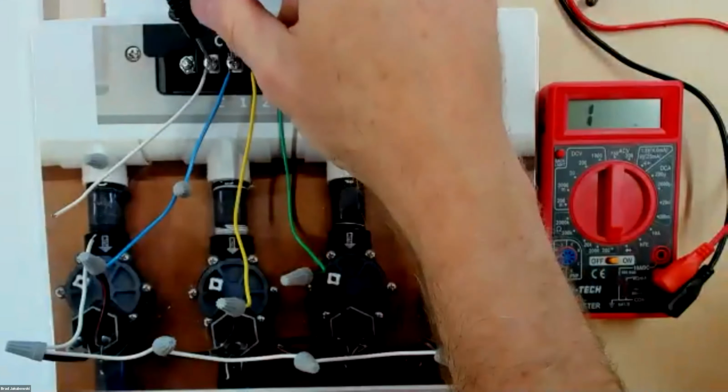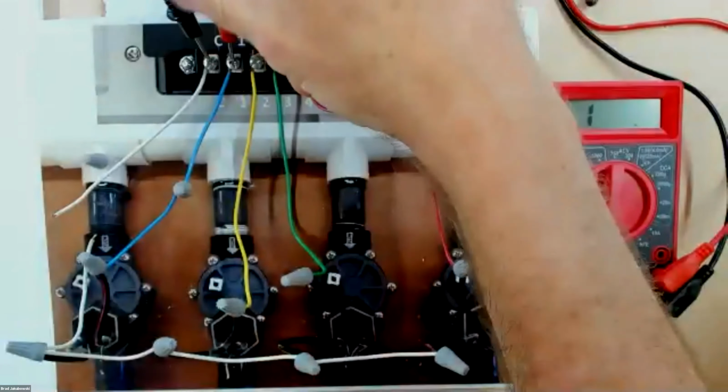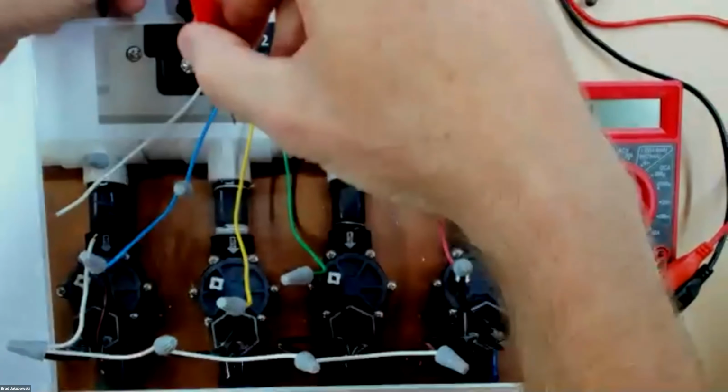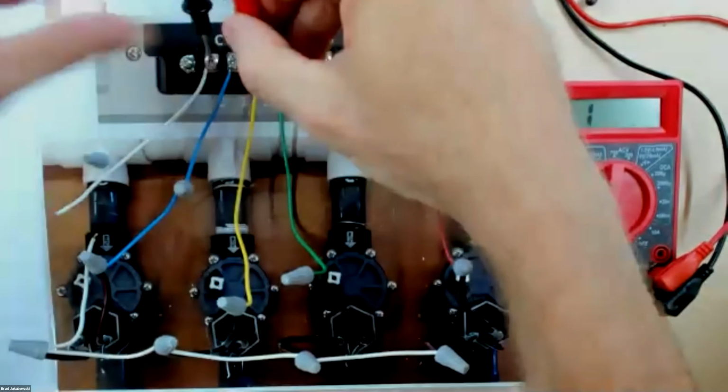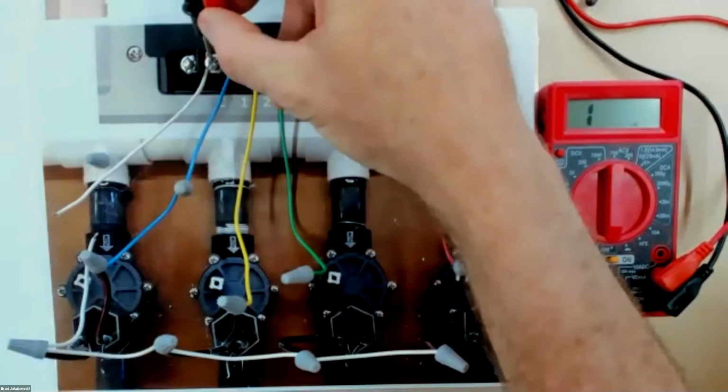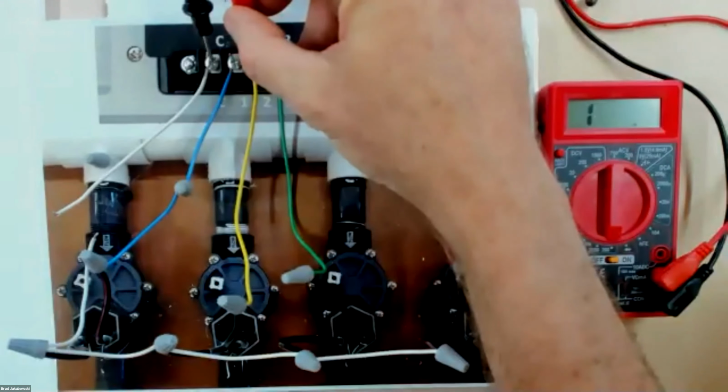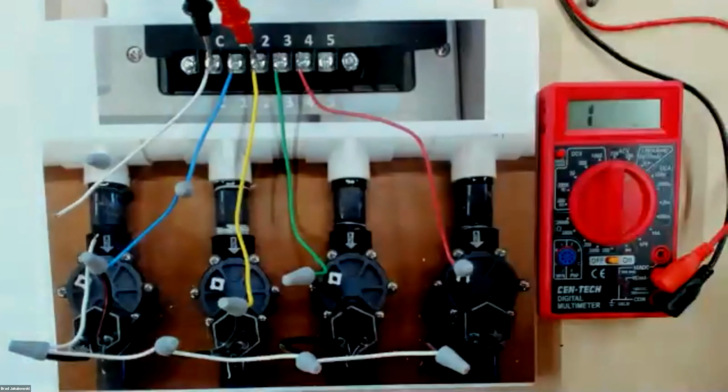And this will give them an idea to understand that. So we've got this, and then we could test here. And so this one's an open. This one's an open. Number 2 is an open.